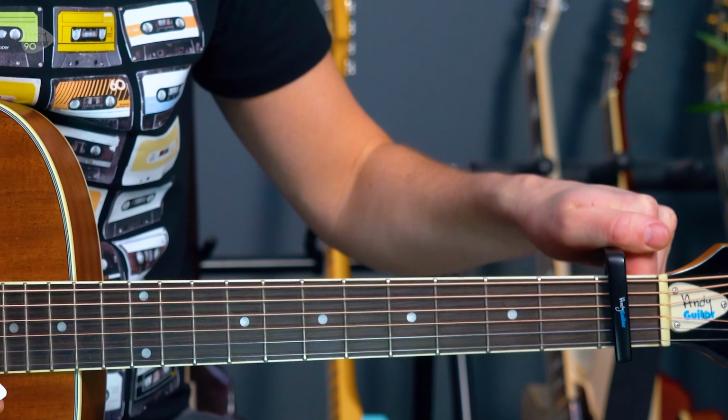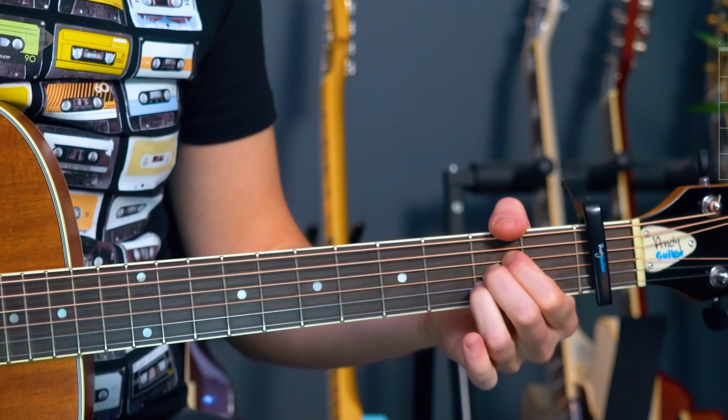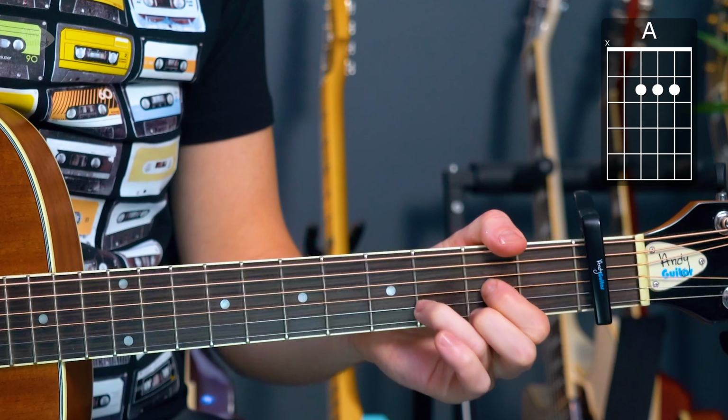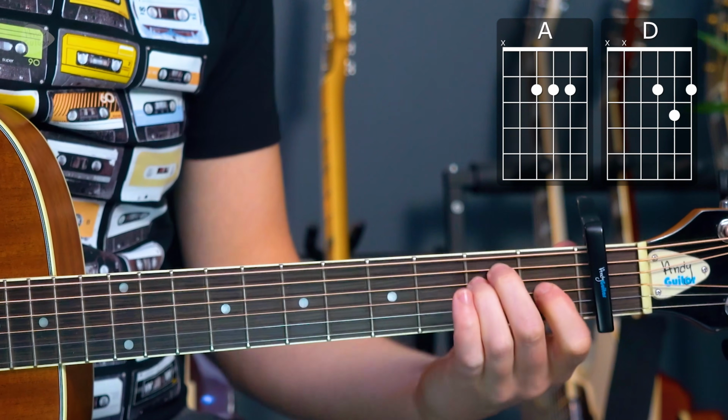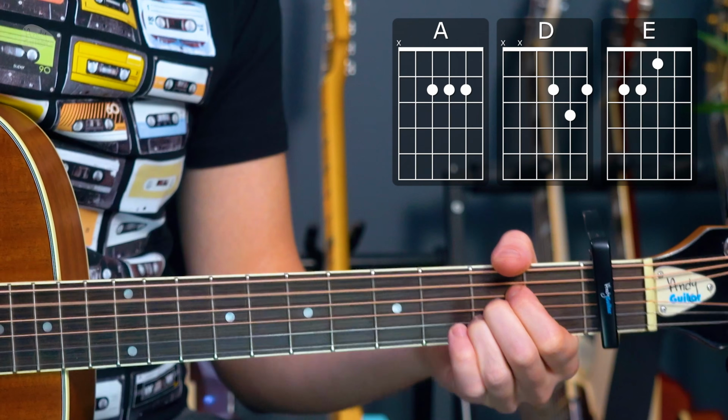The next song we're going to look at is the new George Ezra song, which actually only has 3 chords, and if we use a capo at the 1st fret, these are 3 of the easiest chords that we can play on guitar. The A major chord, D major, and E major chord. These are the 1, 4 and 5 in the key of A major, or the capo key of A major.